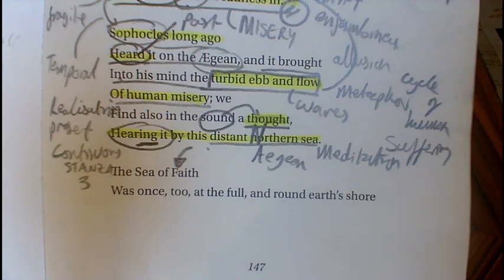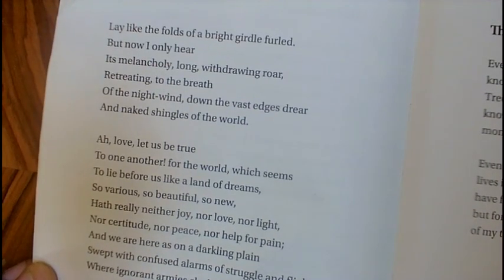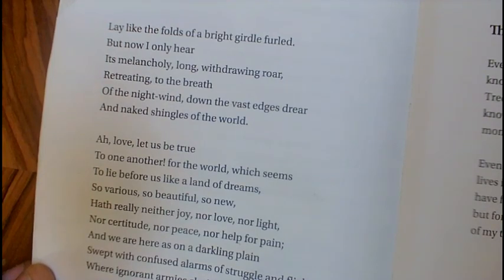The sea of faith was once, too, at the full and round earth's shore. Lay like the folds of a bright girdle furled, but now I only hear its melancholy, long withdrawing roar, retreating to the breath of the night wind, down the vast edges drear and naked shingles of the world.